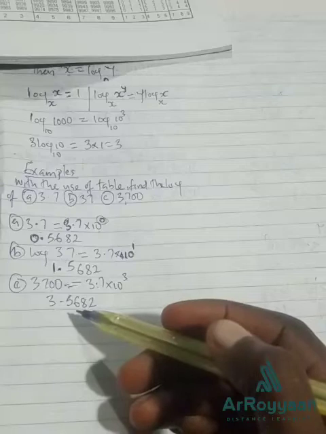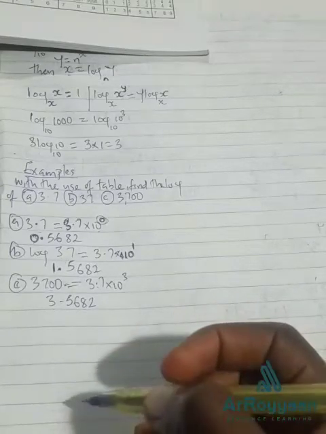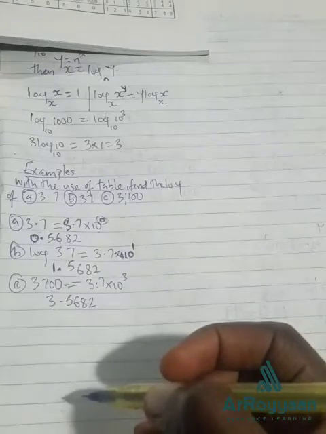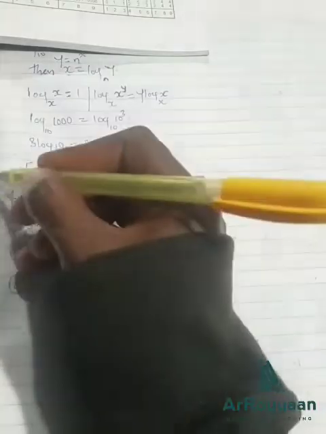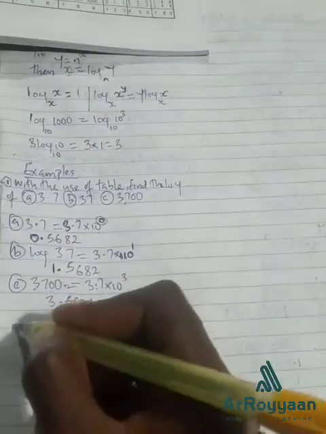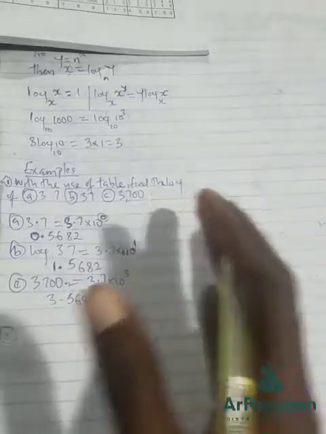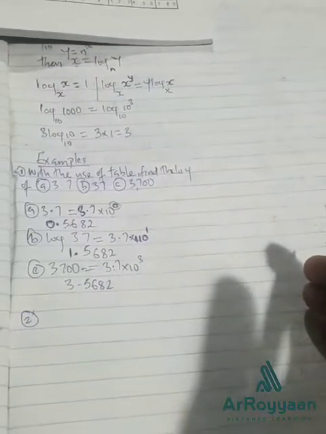So we can do further examples under logarithm. Let's say this is our example 1. If this is clear, I bet the next one should be clearer.